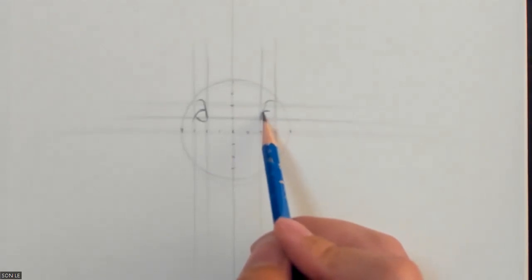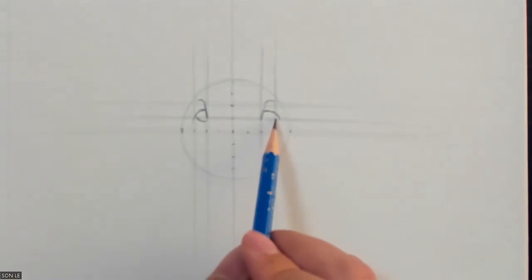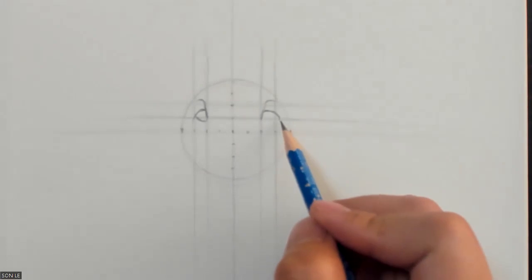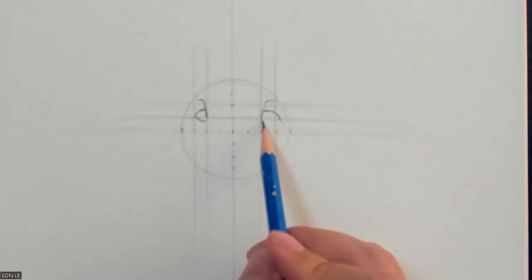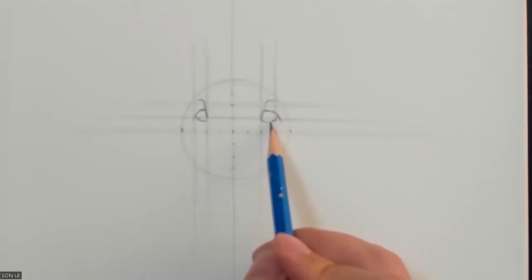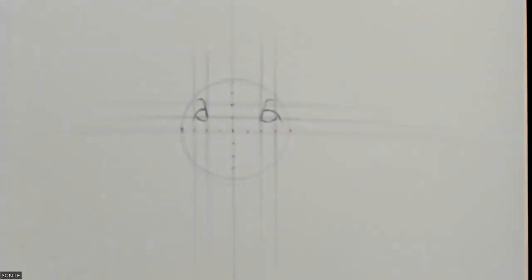Make a mark on the curve, and this mark is between the first and the second horizontal line. Make the curve wide. You can see that the curve passes the last vertical line before it passes the second horizontal line. From the intersection between the second horizontal line and the last vertical line, we draw a curve. And make this curve under the second horizontal line.